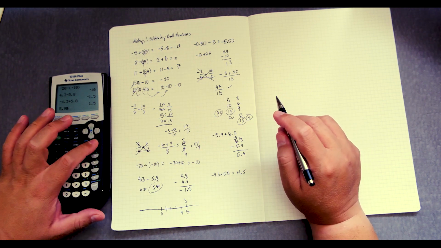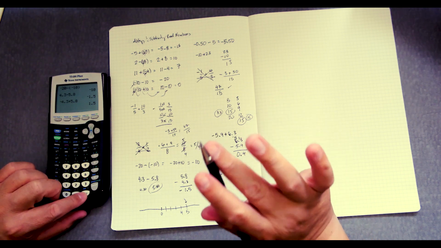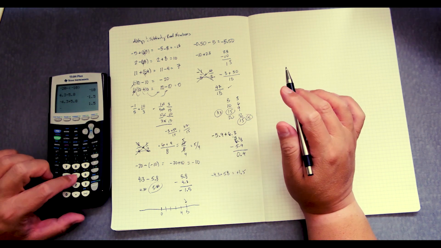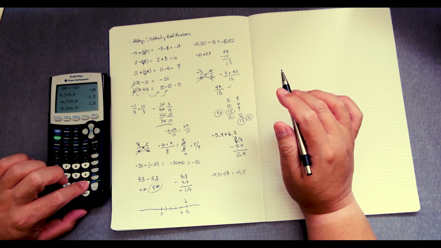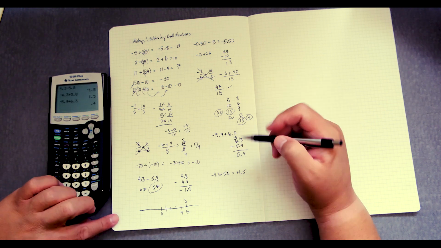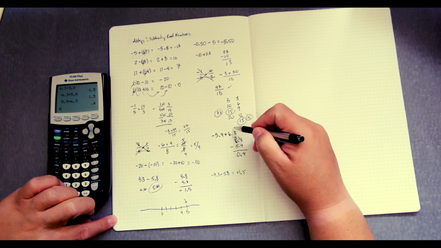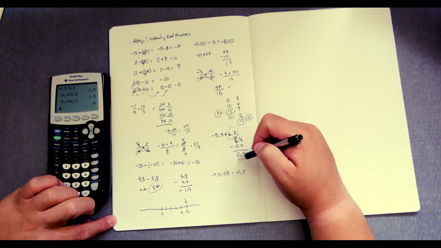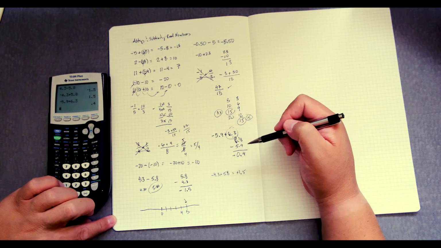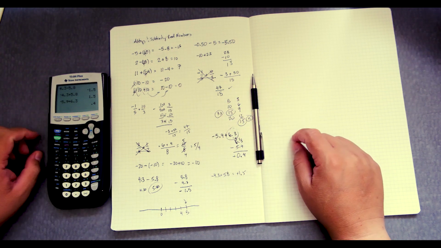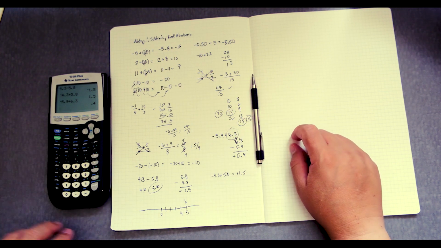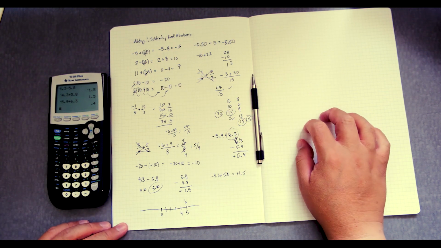Let's see. Negative 5.9, and then we add 6.3, enter. And then we got 0.4. Remember, this is a bigger number, and we have the positive sign. Okay, that should give you an idea how to do adding and subtracting of real numbers.